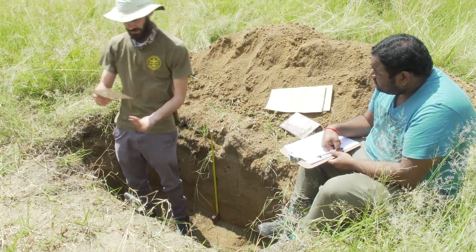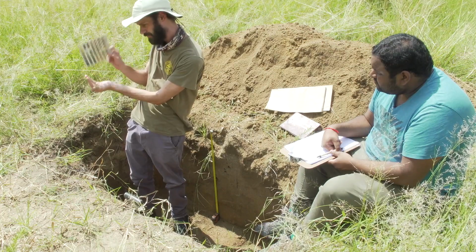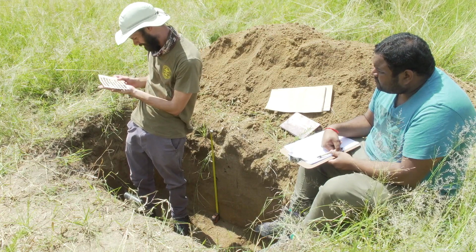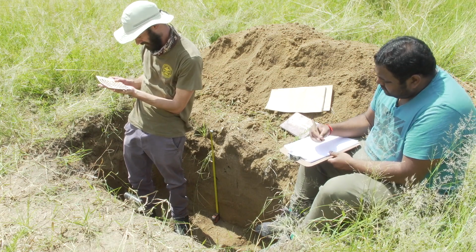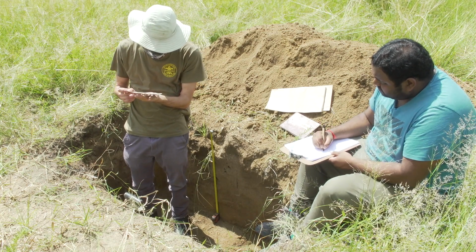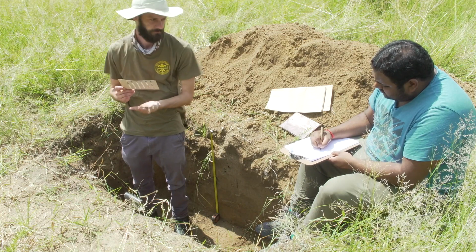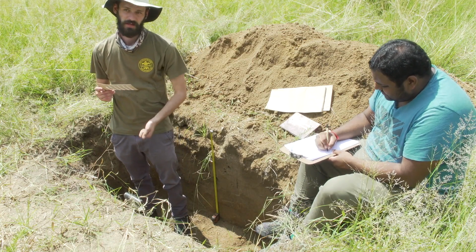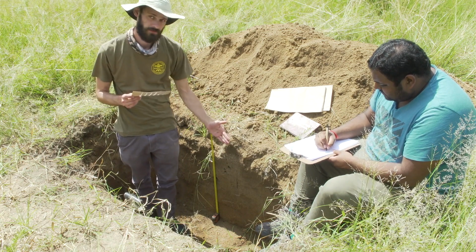You put the light behind you, put the soil in your hand, and look through these holes and try to match the color. So I'm going to say this is 10YR5/1. Yes, that would be the color classification of our first horizon.